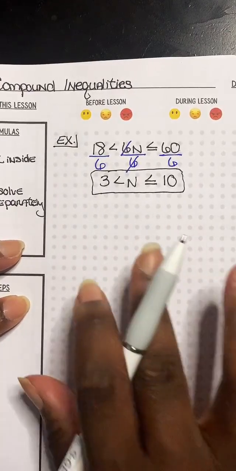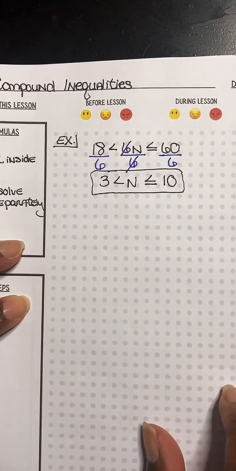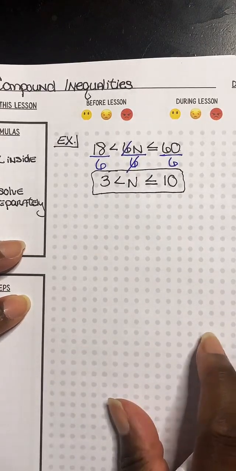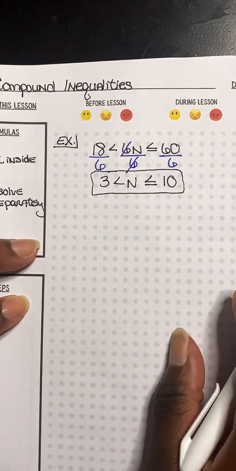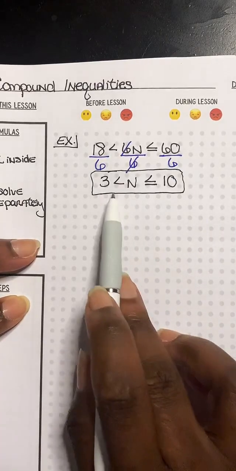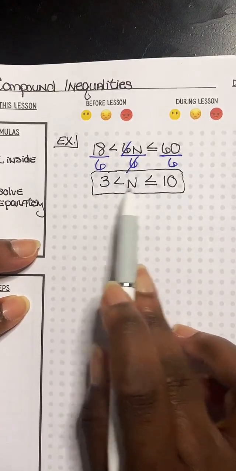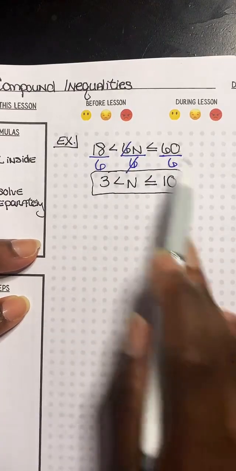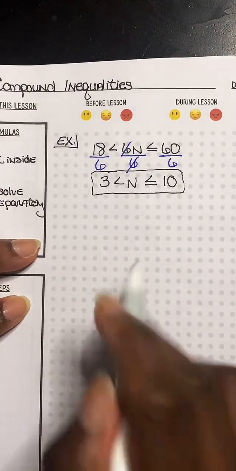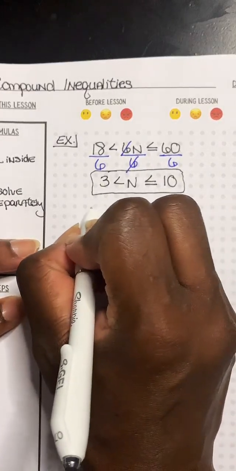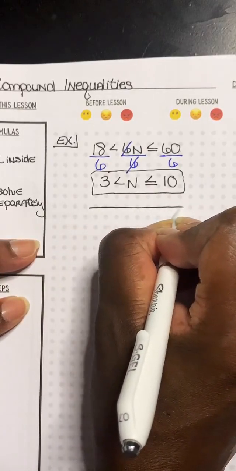Now, we want to graph this. Before, when we did some graphing, all we had to do was put one number. But this time we've got two inequalities going on at the same time. So I'm going to graph a nice little line.